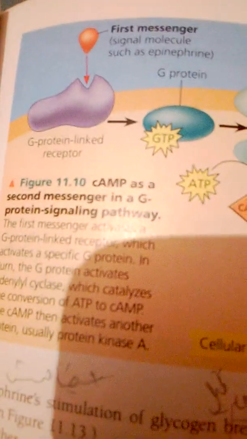For example, as we will see shortly, it is a second messenger called cyclic AMP that carries the signal initiated by epinephrine from the plasma membrane of a liver or muscle cell into the cell's interior, where it brings about glycogen breakdown. Second messengers participate in pathways initiated by both G protein-linked receptors and receptor tyrosine kinases.